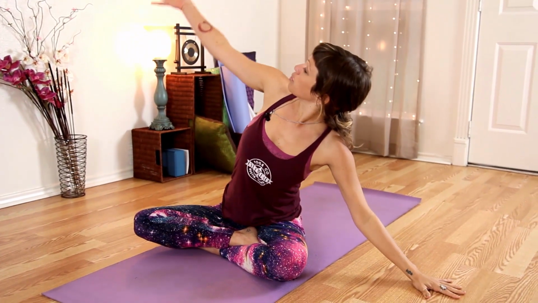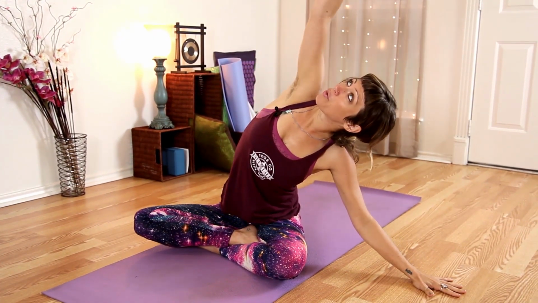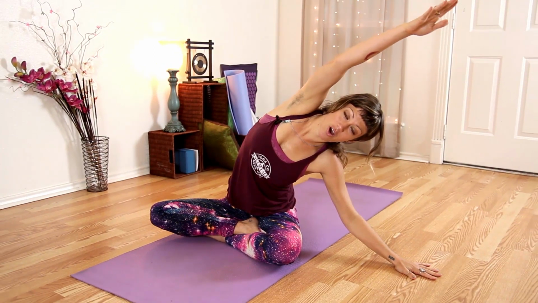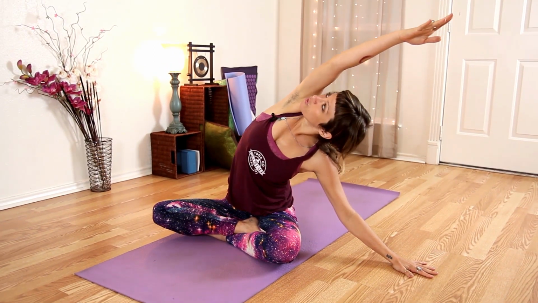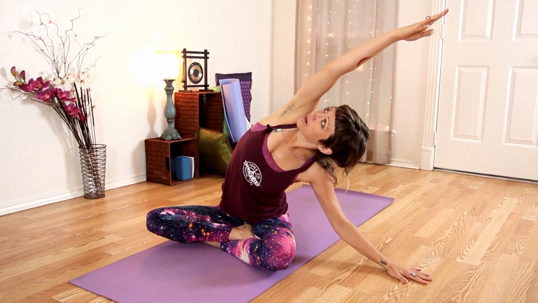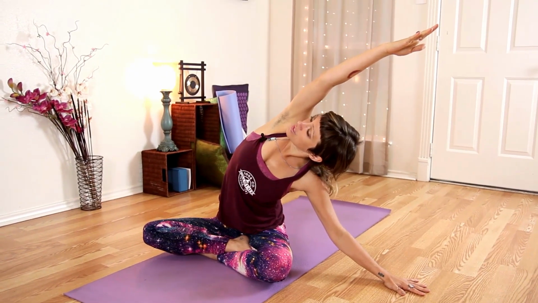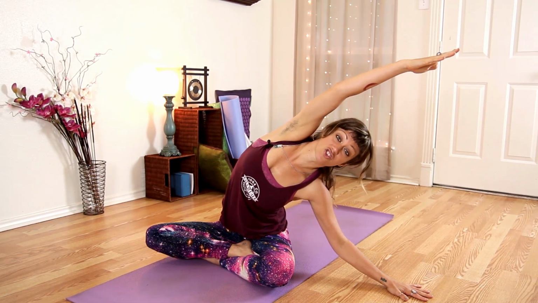To the other side. Extend your left arm over to the left and sweep your right arm up and over, like tracing the arc of a beautiful rainbow. Stretch actively through your right fingertips, really reach. Imagine as if you were trying to reach something on the other side of the room. You really have to stretch to get to it.